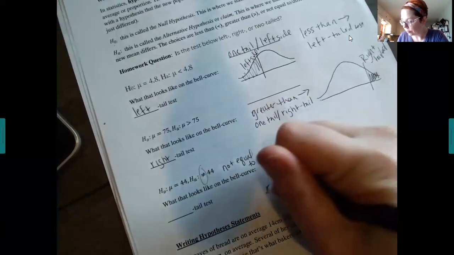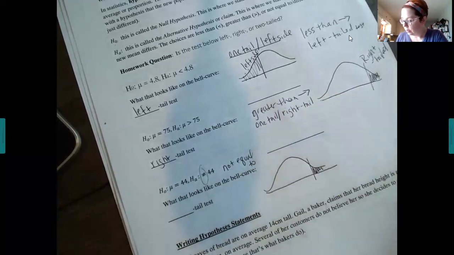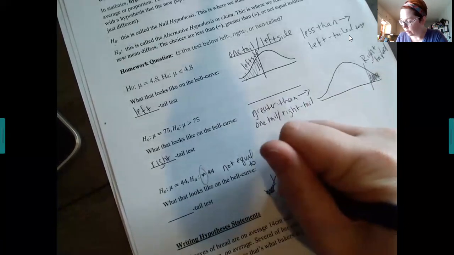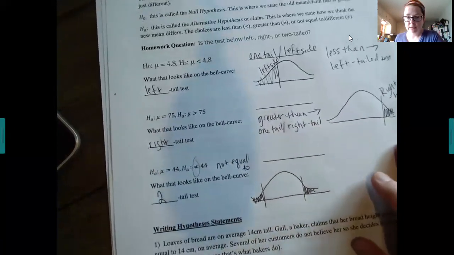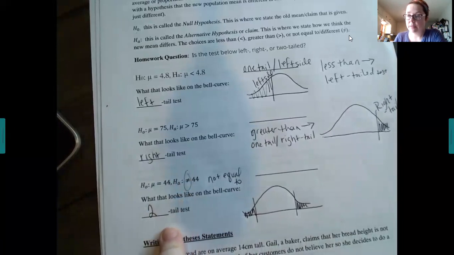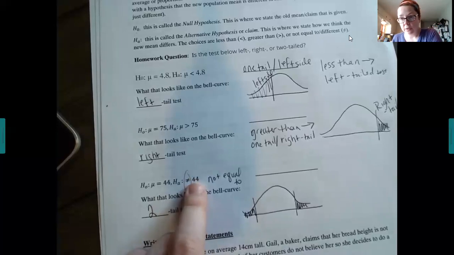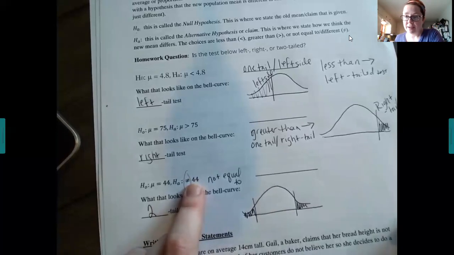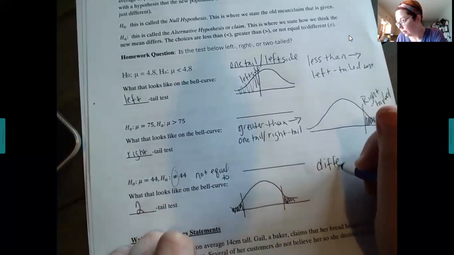So here, oh, it's a terrible drawing. We're going to have a chance of rejection here and a chance of rejection here. So this is a two-tailed test. So again, the only time you have something that says not equals to is when you have a two-tailed test. Okay, let me say it the other way. The only time you have a two-tailed test is when you have a not equals to. Now, it might not say not equals to, so the key word here is different.